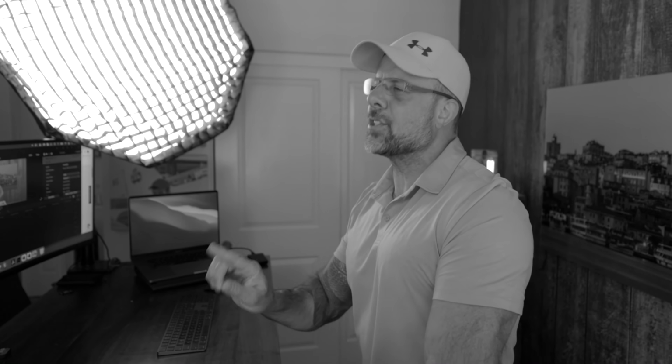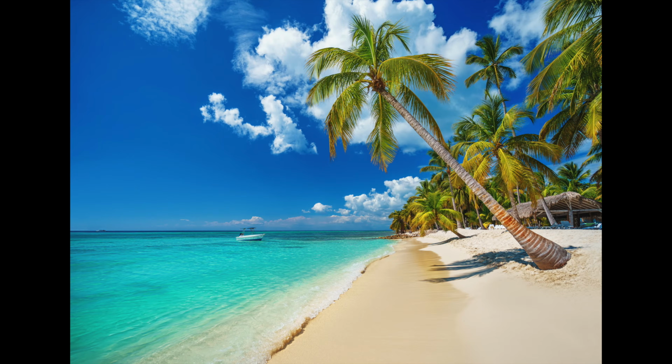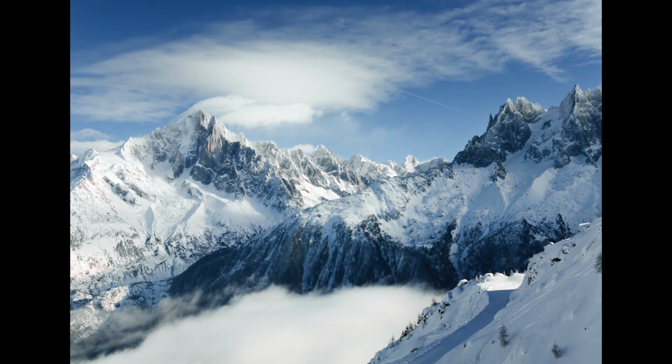Now, here's one last scenario that you need to be aware of with the Sunny 16 rule. Let's say you're at a beach or it's a snowy environment. Sand and snow reflect a lot of light, so you're going to need to account for this in your settings. From our Sunny 16 starting point of f16, 1/100th of a second and ISO 100, we would simply reduce the aperture to f22 to account for the reflected light on the sand or the snow.